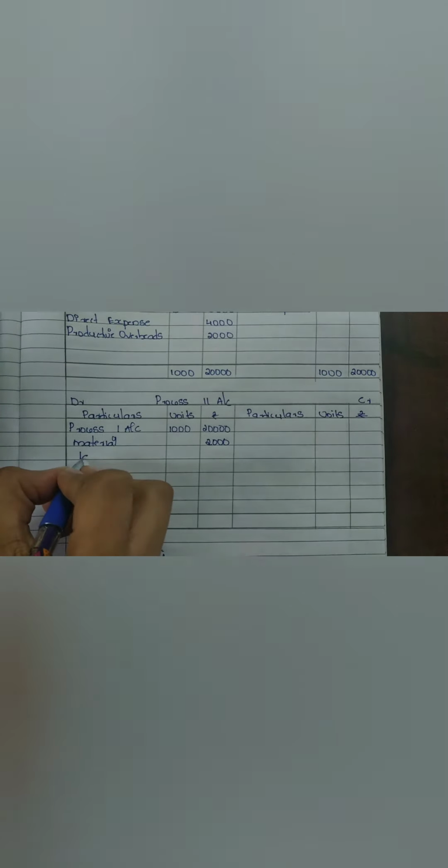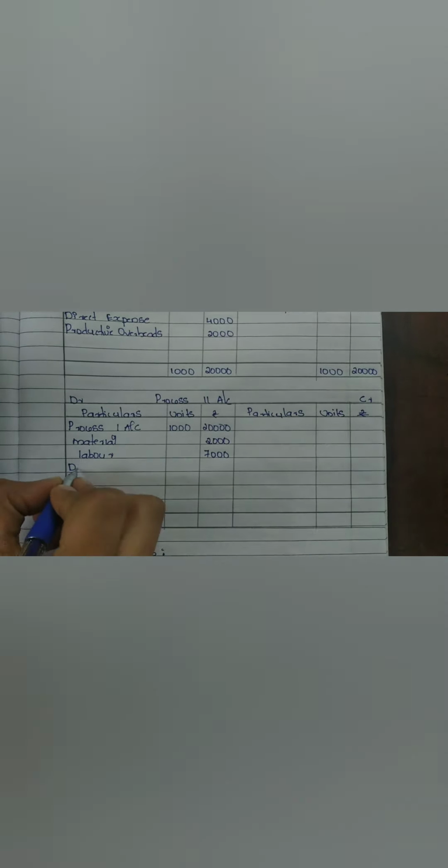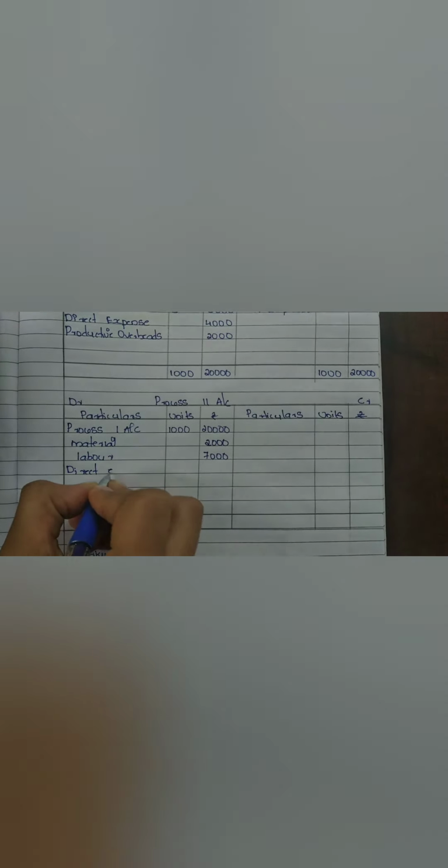And also labor, which is 7,000 rupees. And we have direct expenses, which is 3,000 rupees. Also production overheads for process 2, which is 1,000 rupees.